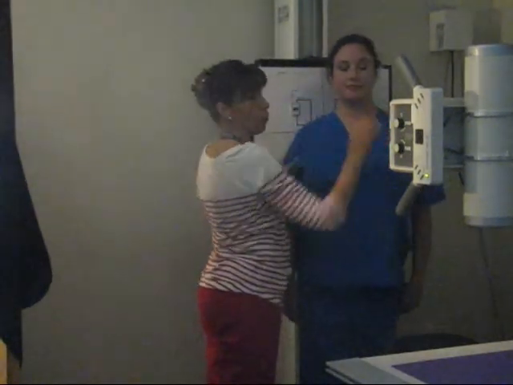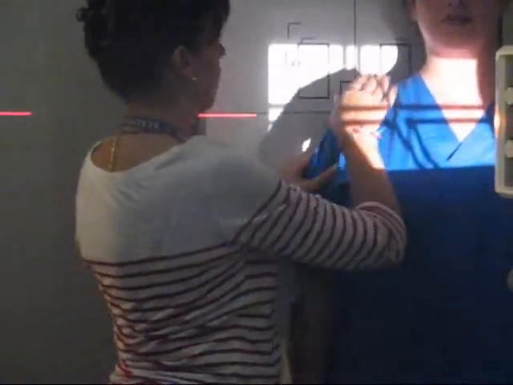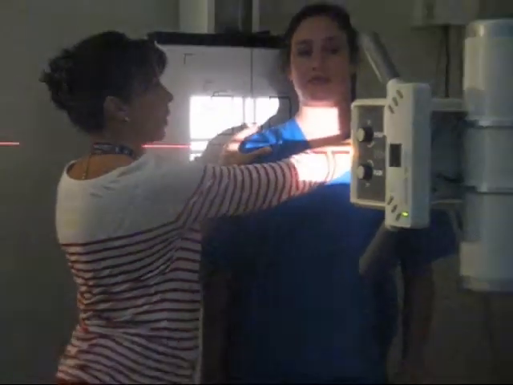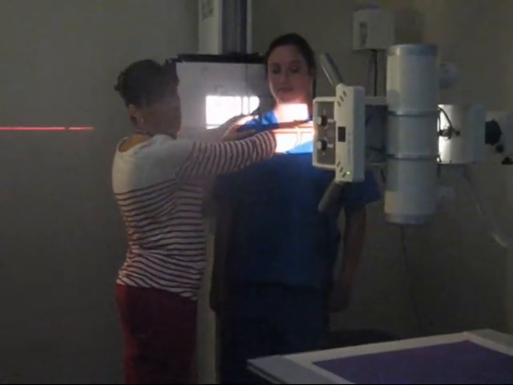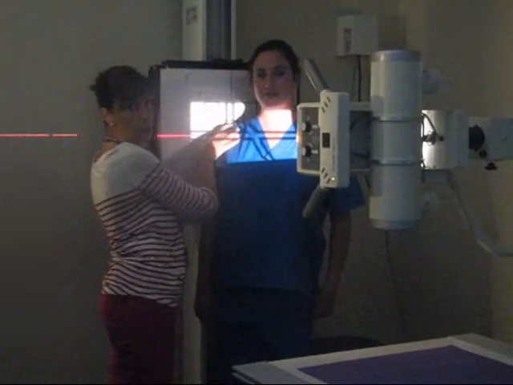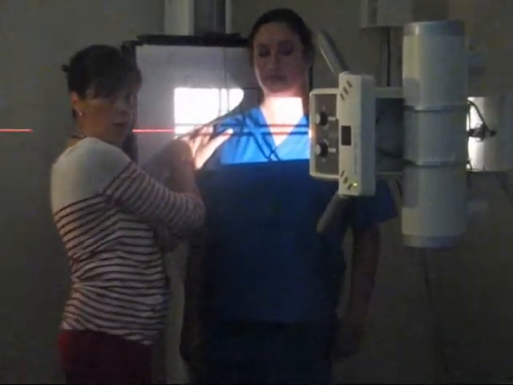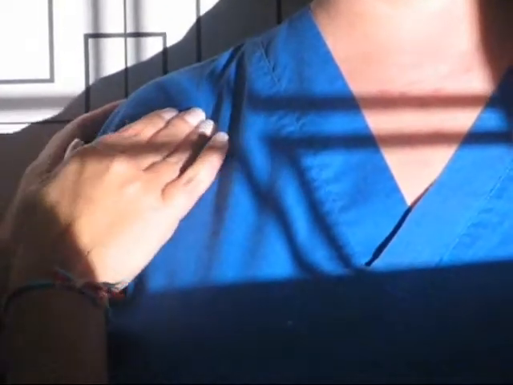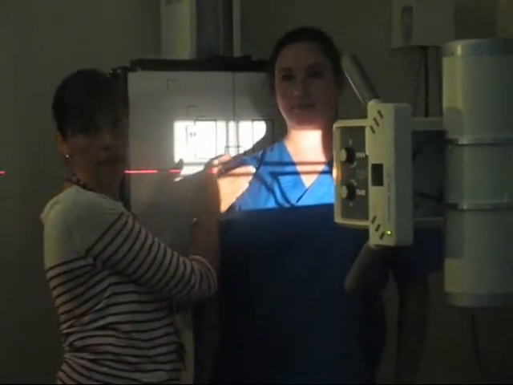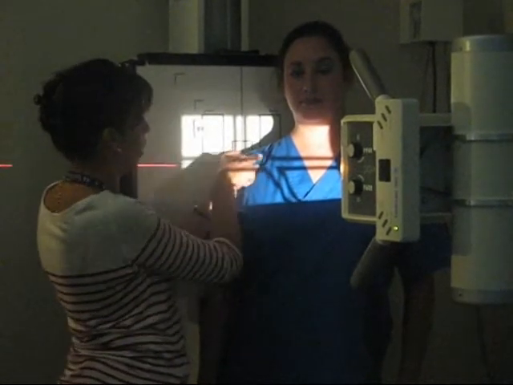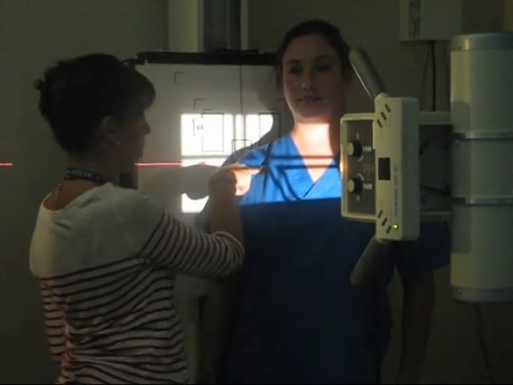And basically, you're going to do the exact same thing as you did for the AP of the shoulder, but you're going to turn the patient about 35 to 45 degrees with the affected shoulder closest to the IR, okay? You're going to try the central ray to be directly on that space, as I mentioned previously, where the head of the humerus starts its connection with the shoulder girdle. So right there is where you're going to want your CR, okay?